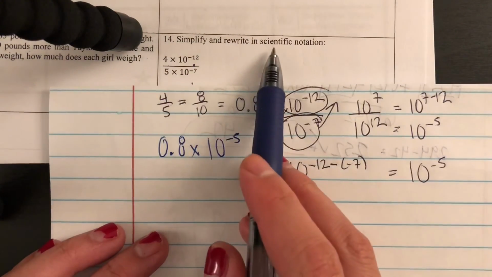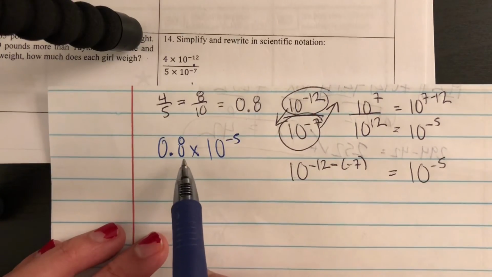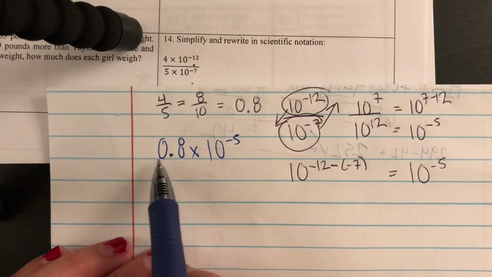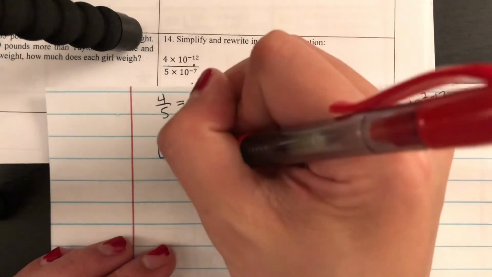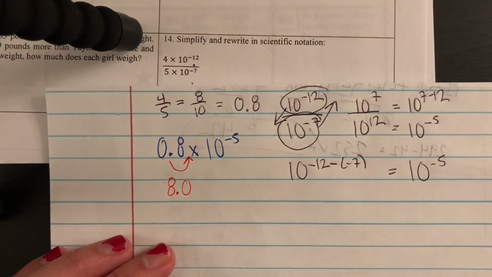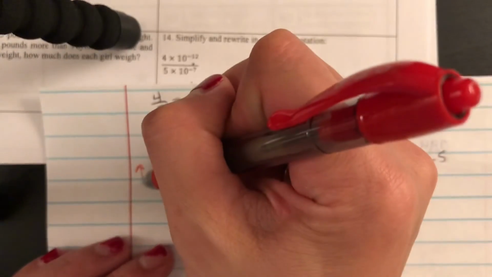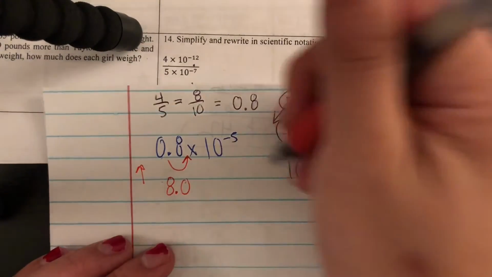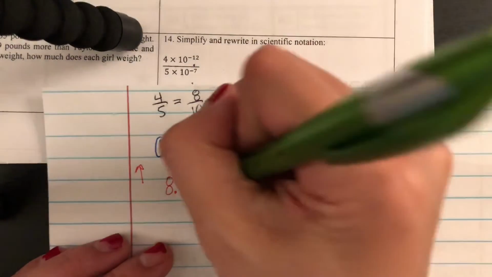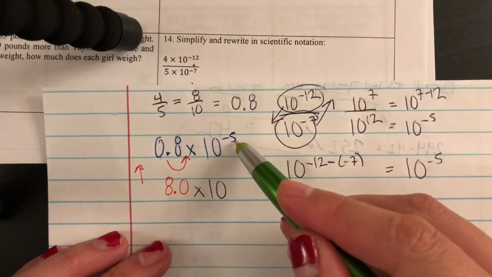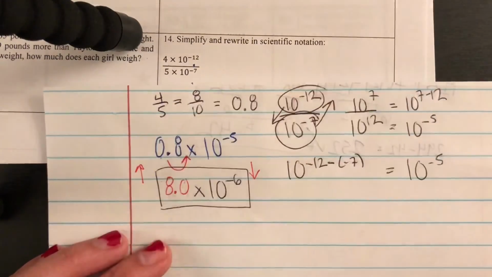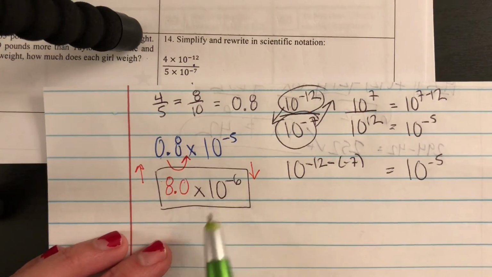However, you want to rewrite it in scientific notation. And this is not in scientific notation because this number needs to be one digit, 1, 2, 3, 4, 5, 6, 7, 8, or 9. And it's not. So I'm going to move it one position over to make it 8.0. Now this number got bigger by 1, so this number needs to get smaller by 1. That's how I'm going to keep it equivalent. So when I do that, I have times 10, and one number smaller than negative 5 is negative 6. So your final answer is going to be 8 times 10 to the power of negative 6.